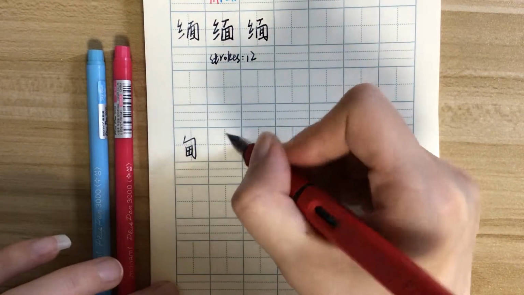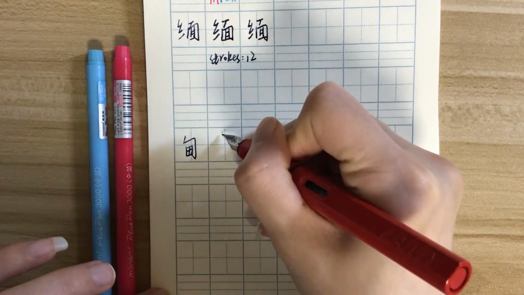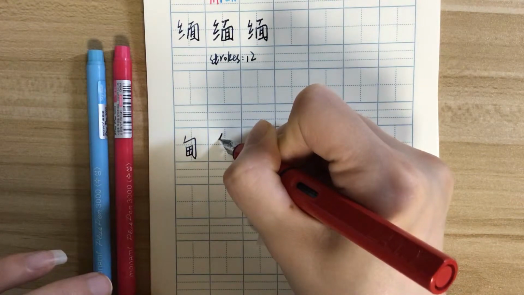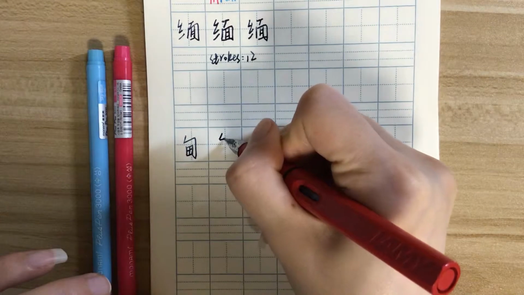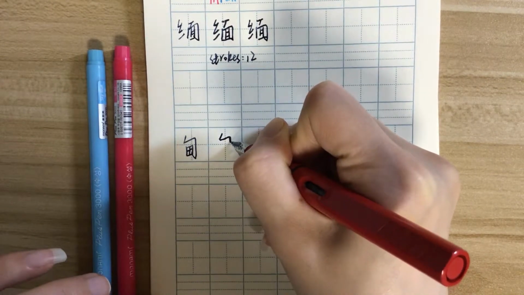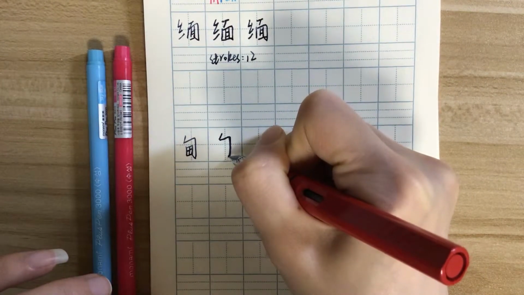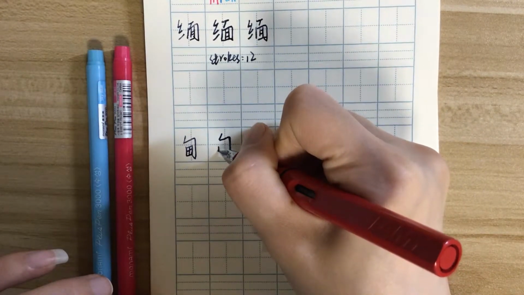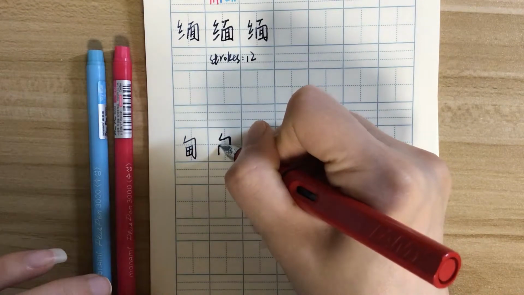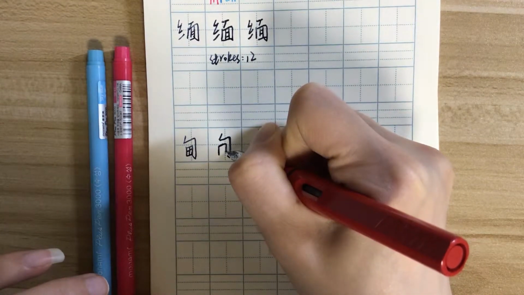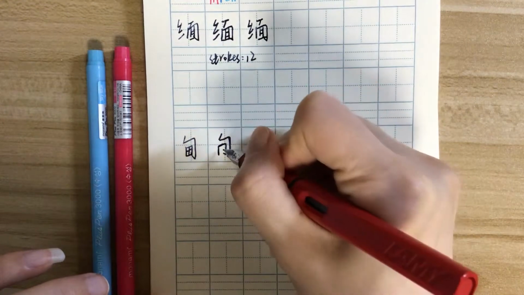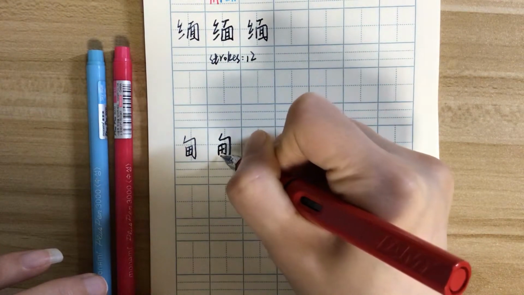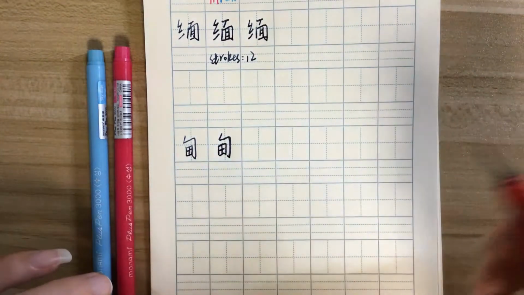I'm going to write it here. The first stroke, a very small downward left stroke, and a horizontal stroke with a vertical turn and a hook. Next, a vertical stroke and another horizontal stroke with a vertical turn and a hook, and a horizontal stroke, vertical stroke, and one last horizontal stroke.